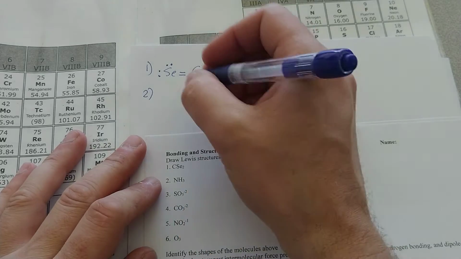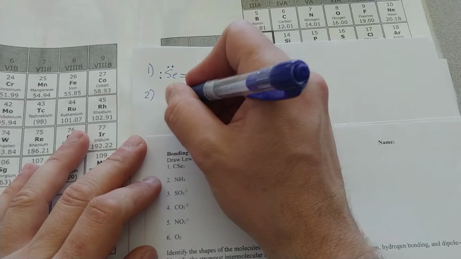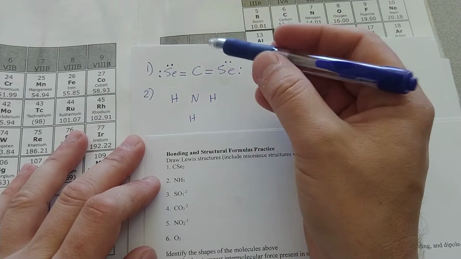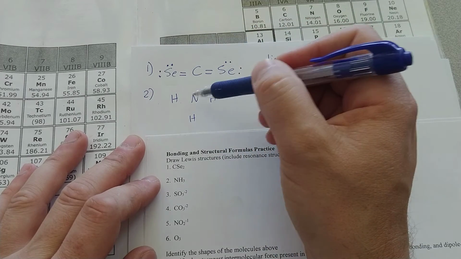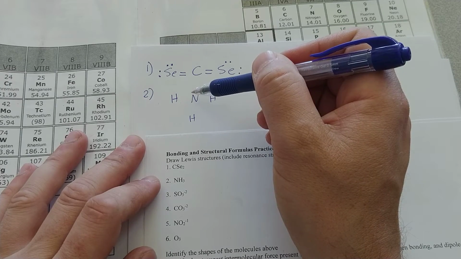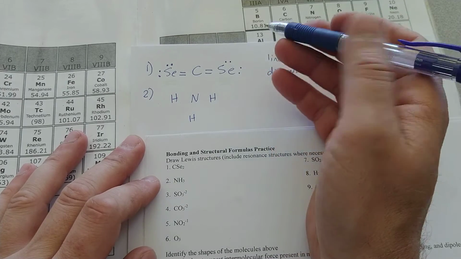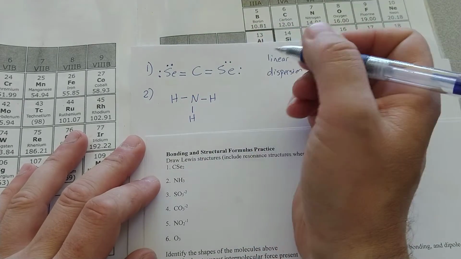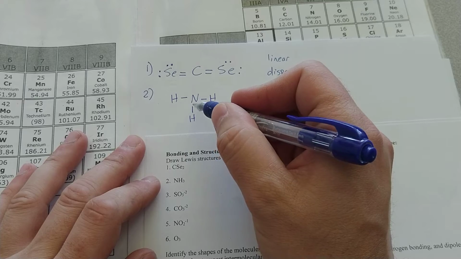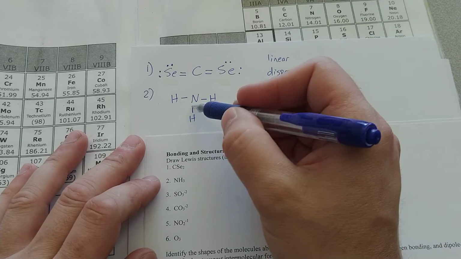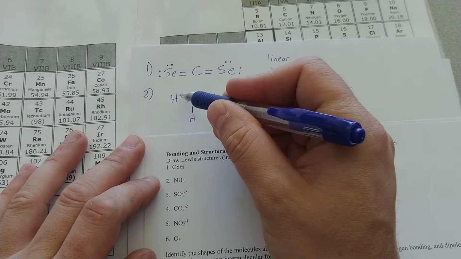And number 2, NH3. We draw our nitrogen and our 3 hydrogens. We add up the electrons. Each hydrogen has 1 and nitrogen has 5, so 1 plus 1 plus 1 plus 5 is 8 electrons, or 4 pairs of electrons. So we go 1, 2, 3, and keep in mind you never add anything else to hydrogen. It's the exception to the rule. This 1 pair of electrons is all hydrogen wants.